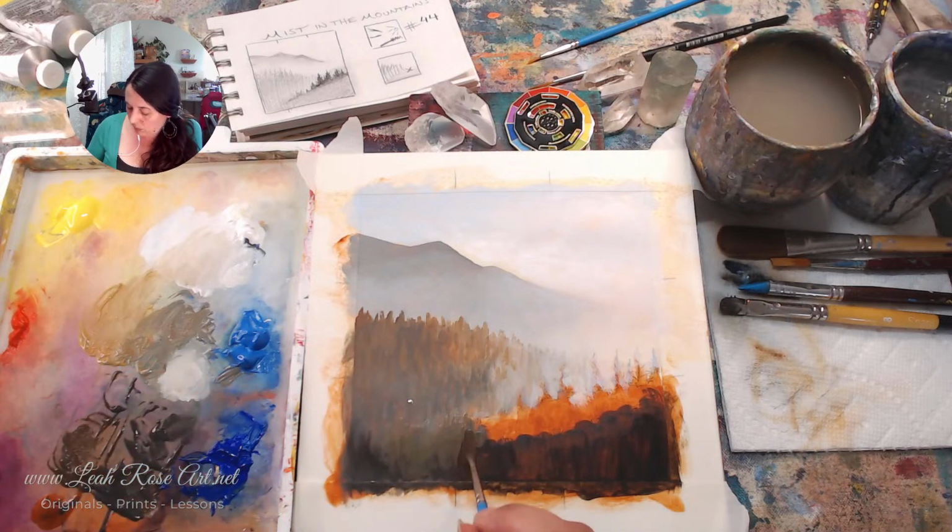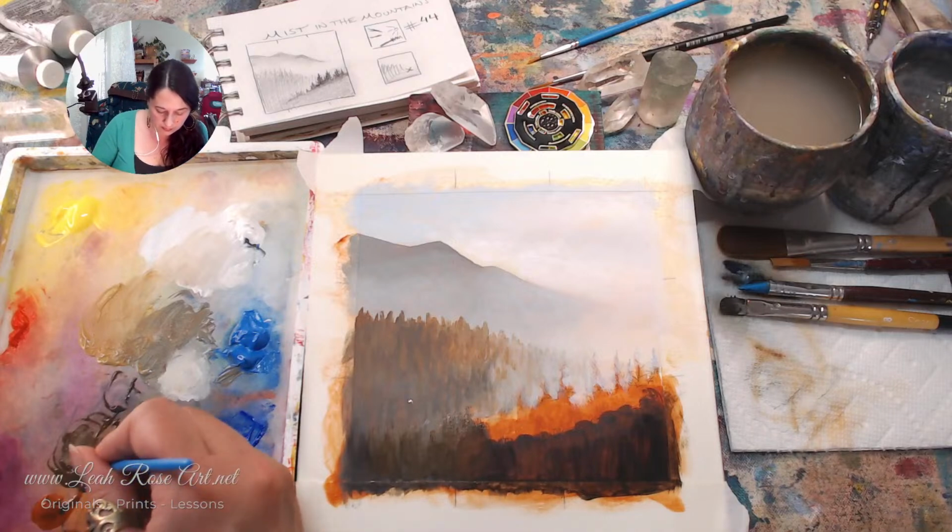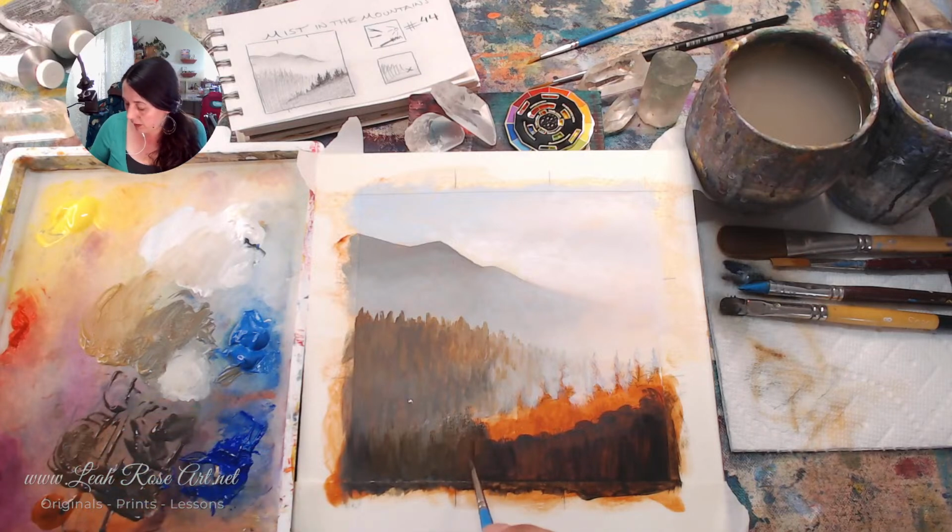There is a warm version of that darkest dark, and I'm picking that up and blending with vertical brush strokes into our foreground range. But I want the warm color to be on the top.